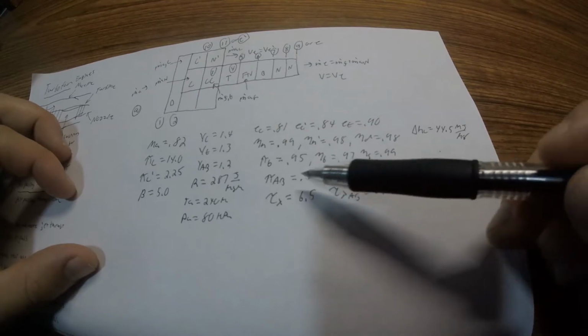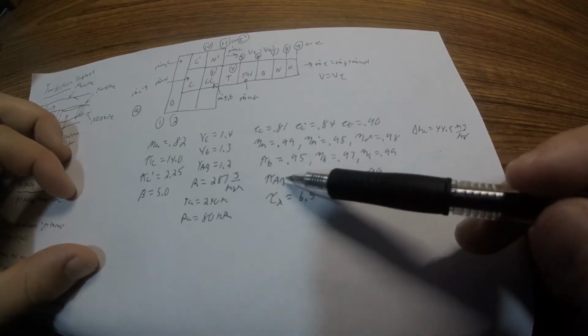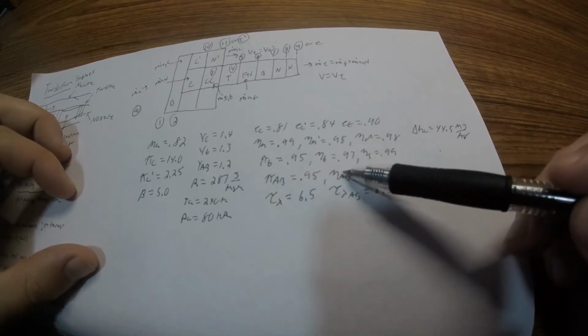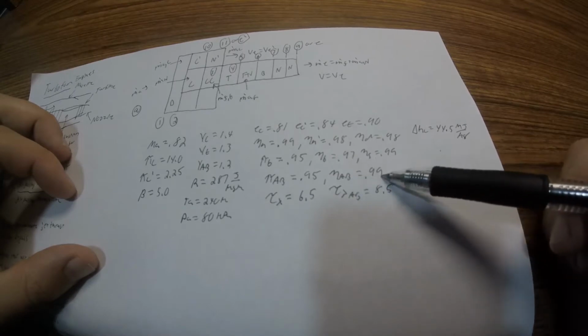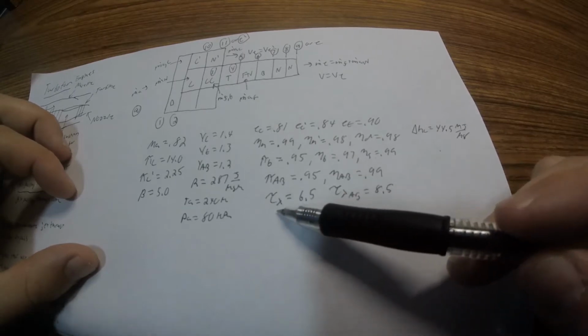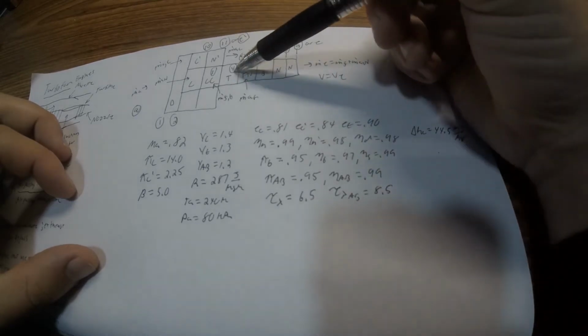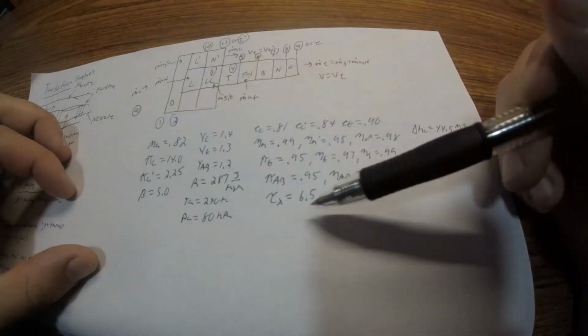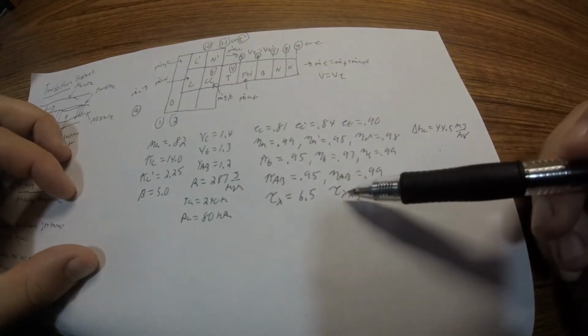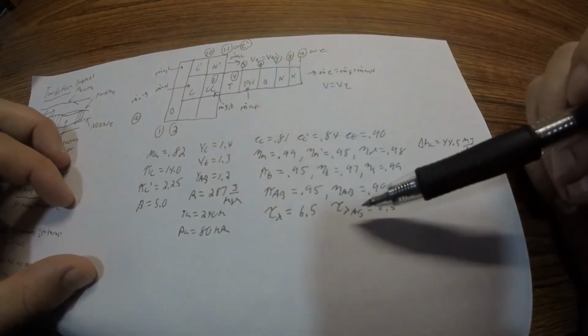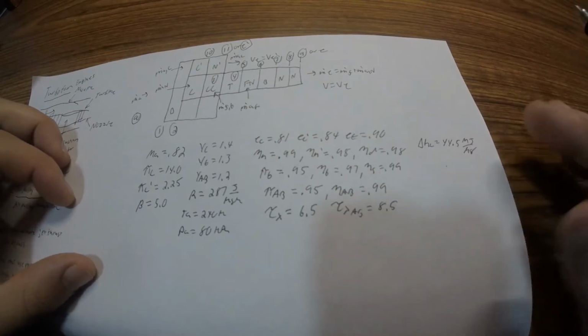PIS, not sure what that is. The pressure ratio for the afterburner is 0.95. And then the efficiency for the afterburner is 0.99. The temperature ratio between state 4 and TA is 6.5. And then the ratio between state 7 and the atmosphere is 8.5.